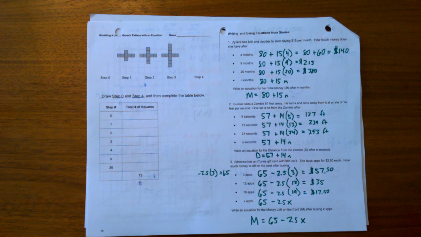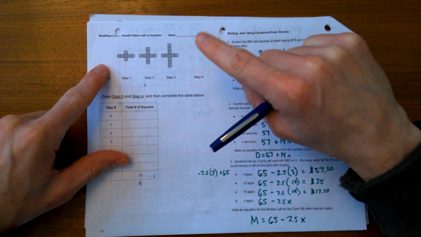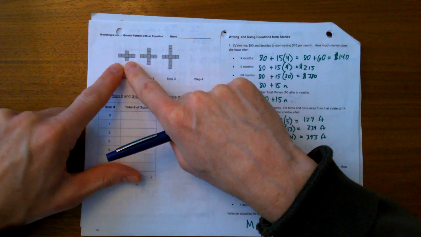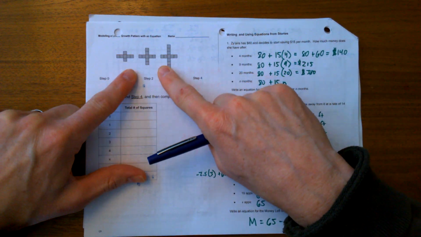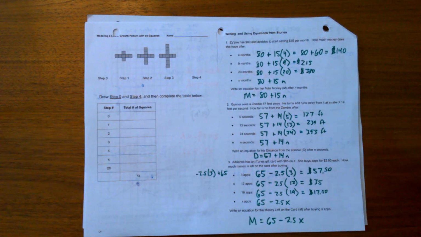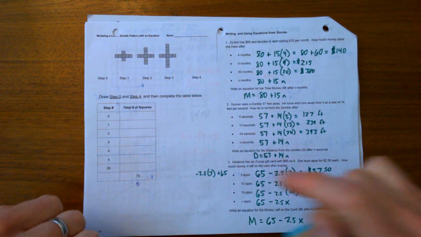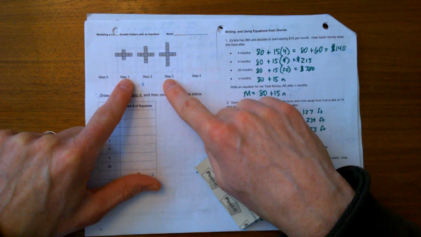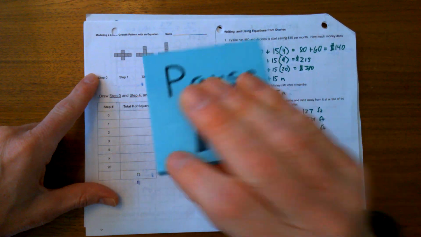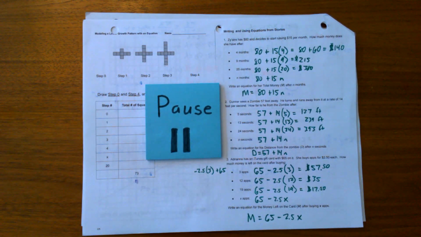So the first thing I'm going to have you do is, why don't you try to draw step 0, draw step 4, fill in the numbers, and if you count how many are in each of these steps, it'll help you to see the pattern for what step 0 and step 4 need to be. So I'm going to ask you to pause the video, count steps 1, 2, and 3, draw steps 0 and 4, and add it to the table. So please pause the video and then start it back up again when you're finished that part.